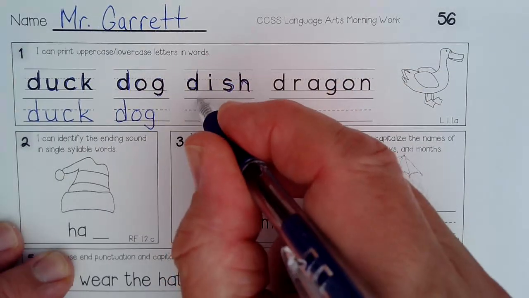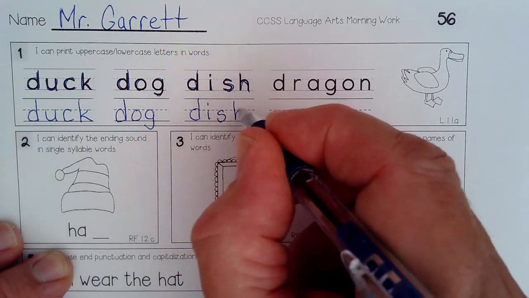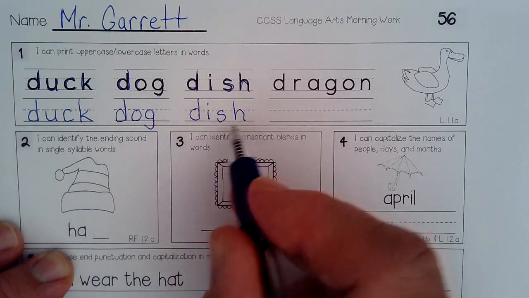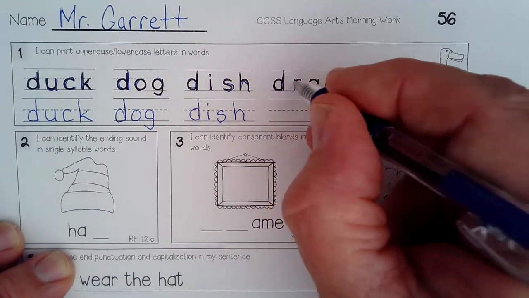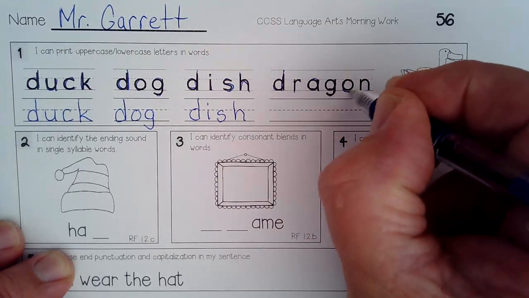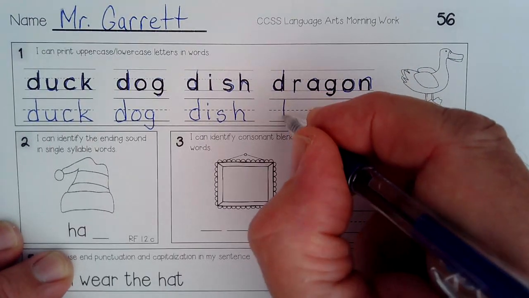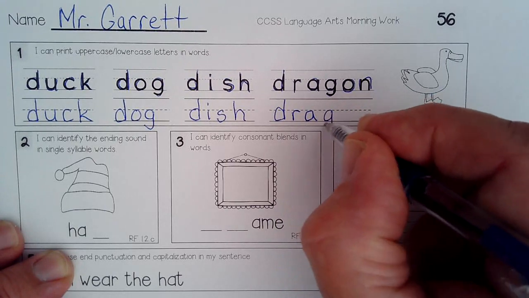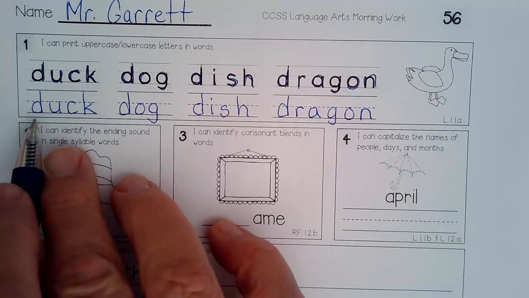D-I-S-H, dish. And the biggest one, D-R-A-G-O-N, and then trace it down or write it down here. D-R-A-G-O-N, dragon.